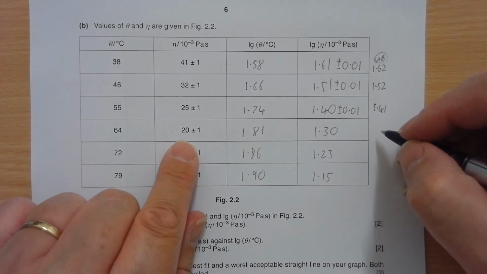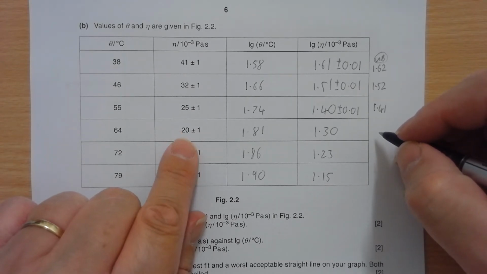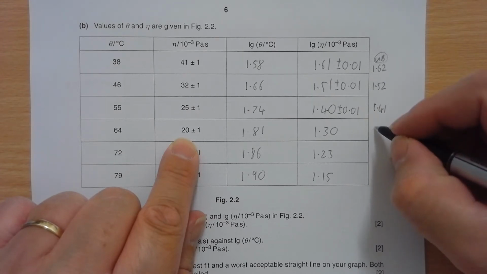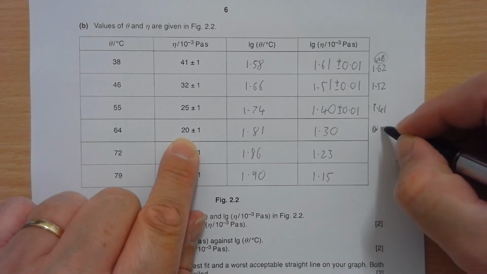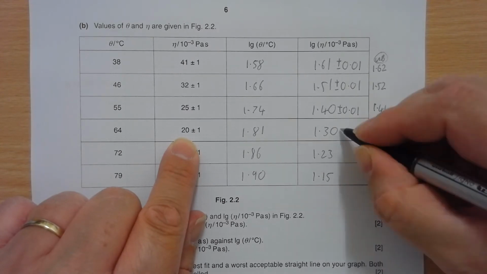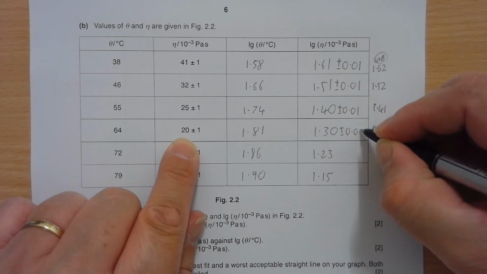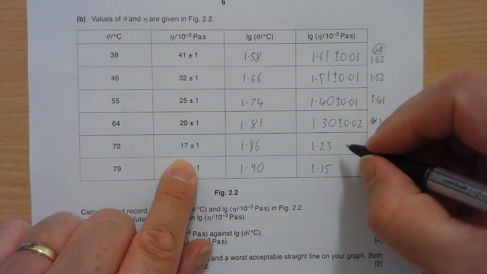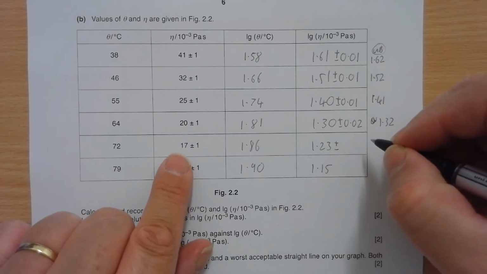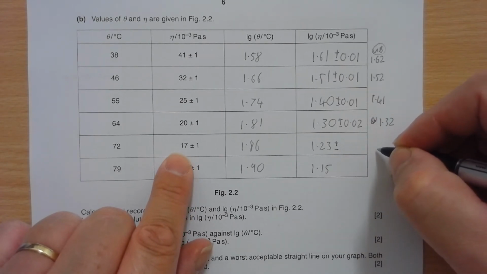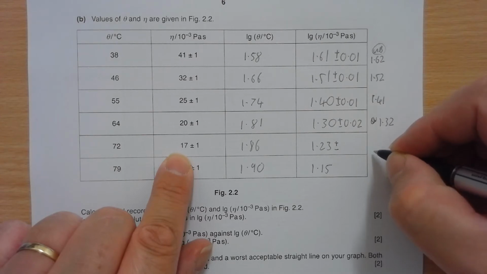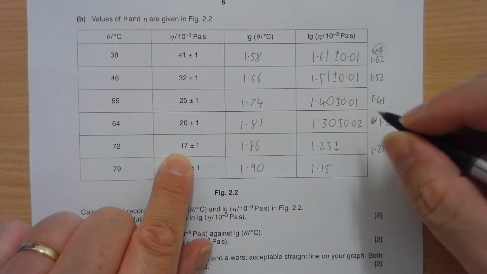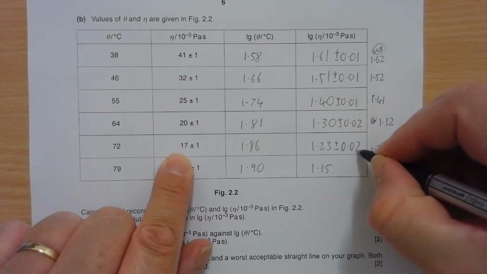The log base 10 of 21, because I'm adding 1 to get an upper bound, comes out to be 1.32. So now our uncertainty has increased. Next one's 17 plus or minus 1. The log base 10 of 18 gives me 1.25 very roughly, so that's 0.02.